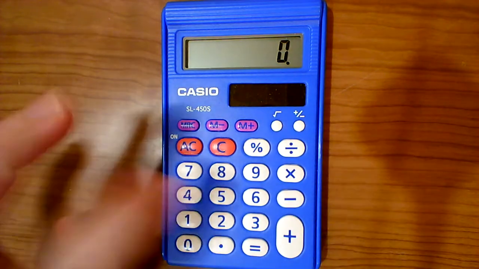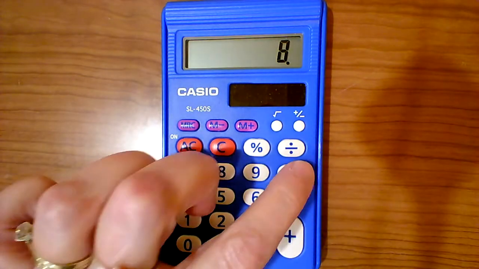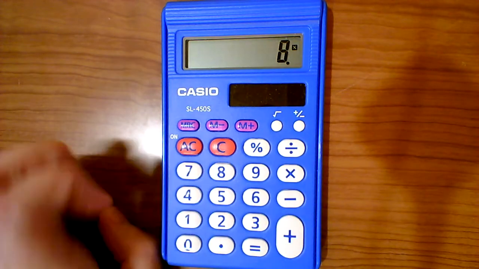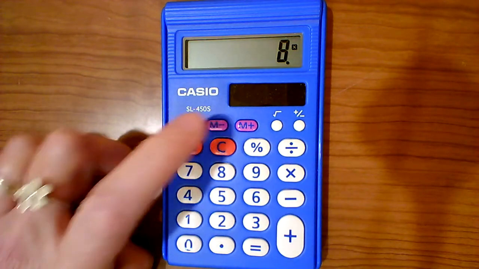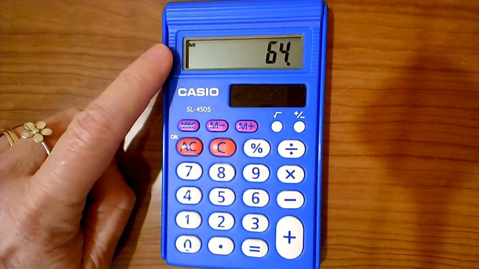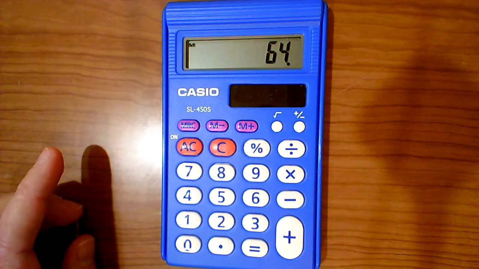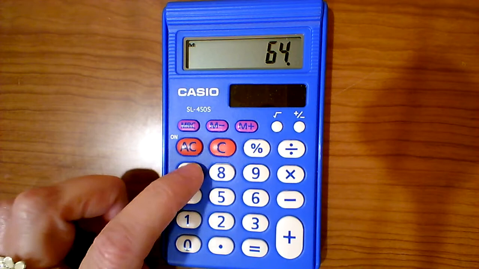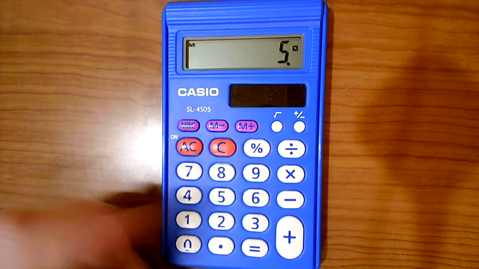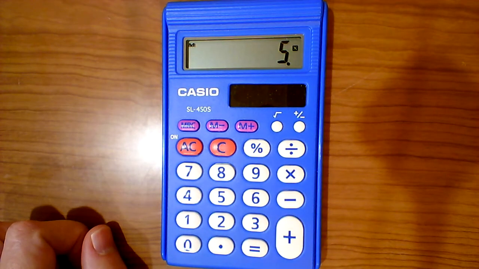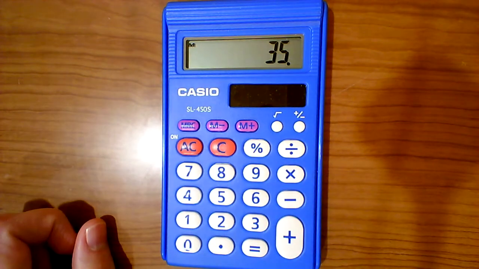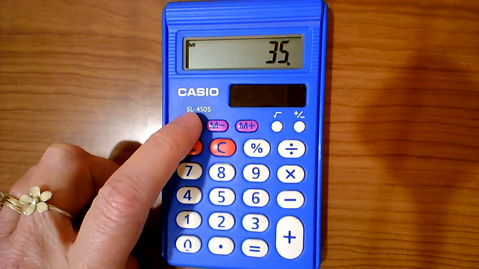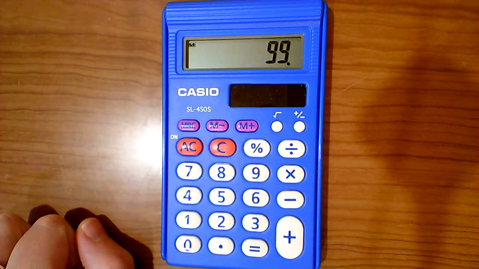Then we're going to do 8 times 8. And then we're going to hit the memory plus button, and we'll put that M up there on the top. We don't need to hit an equal sign at this point. We'll just go straight to the 7 times 5. And then we're going to add that to the memory, so we're going to hit the M plus. And then we're going to hit the memory recall. And that shows us 99.